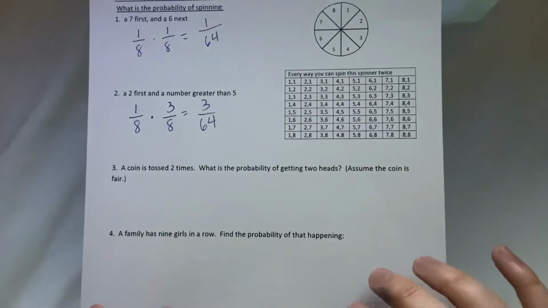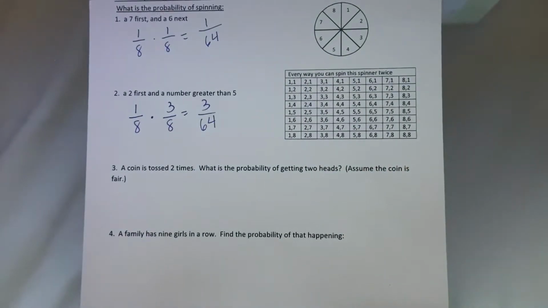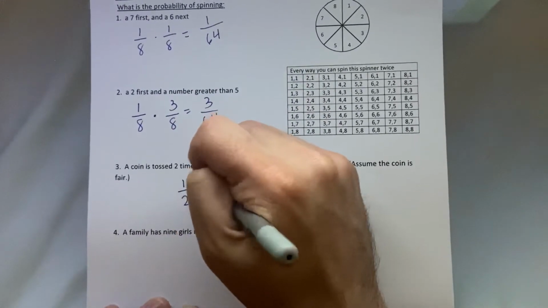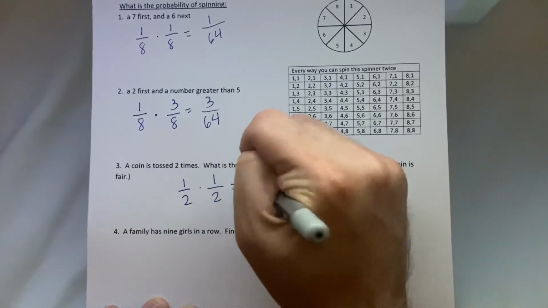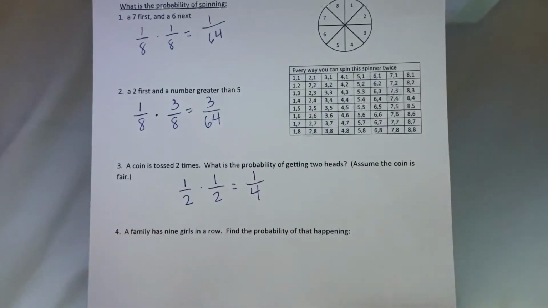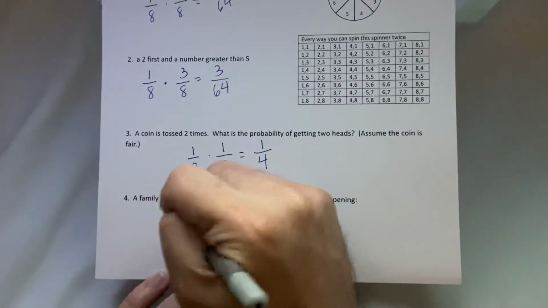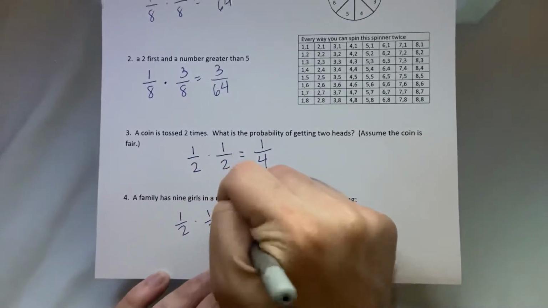A coin is tossed 2 times. What is the probability of getting 2 heads? Chances of getting heads the first time are 1/2. Second time also 1/2 for a total of 1/4. And lastly, a family has 9 girls in a row. Find the probability of that happening. It'd be 1/2 times 1/2 times 1/2, 9 times.